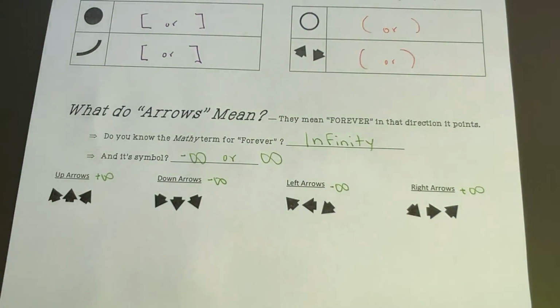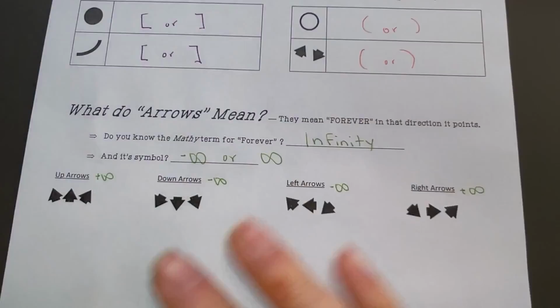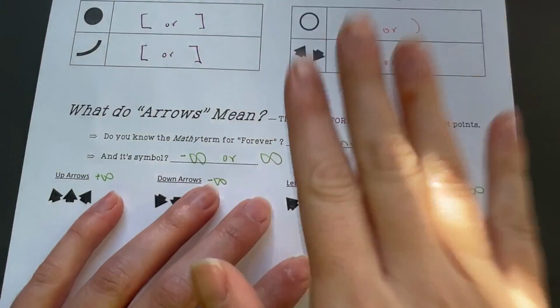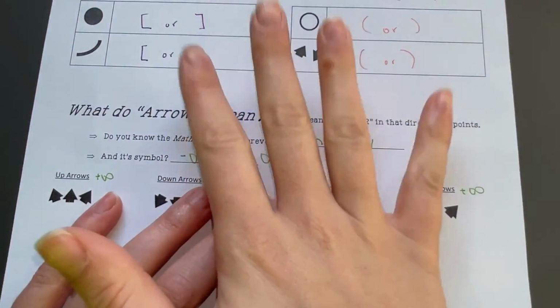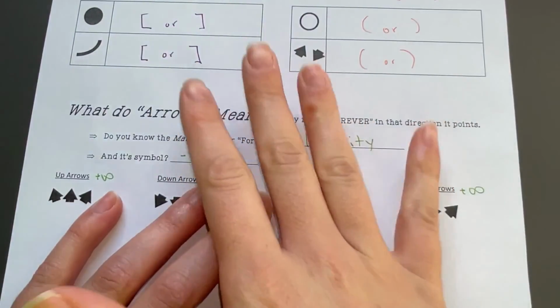That's the end of the vocabulary and bracket notation that you'll need. Keep this page handy. We are going to use this page so much.